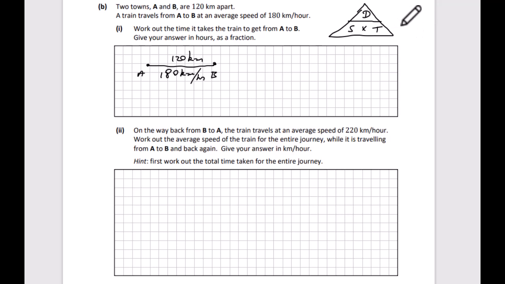It says work out the time it takes, so time is distance over speed. In our case, the distance is 120 kilometers. The speed is 180. So if you do that, you get 2/3 of an hour. It says give your answer as a fraction, so that's it.